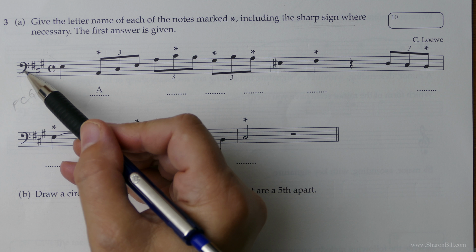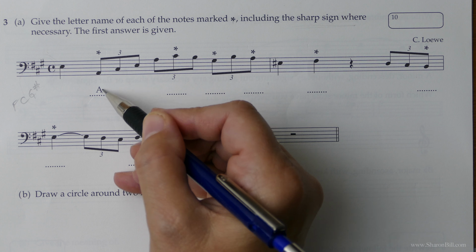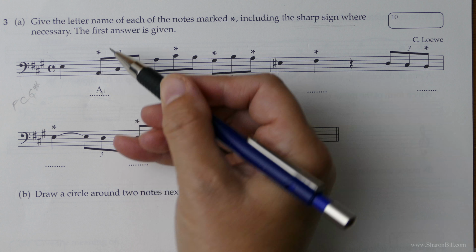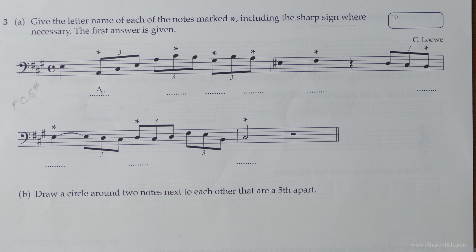And if it is that you're not terribly familiar with the bass clef, depending on what instrument you play, they've even given us the first note that we can work out from. So we know that the bottom space is an A. If you remember, spaces are all cows eat grass, A, C, E, G.